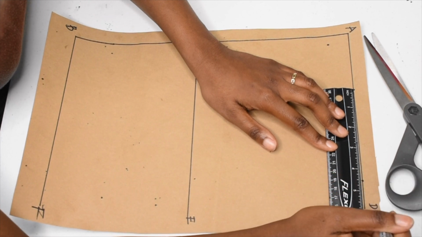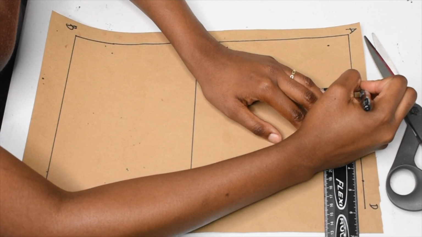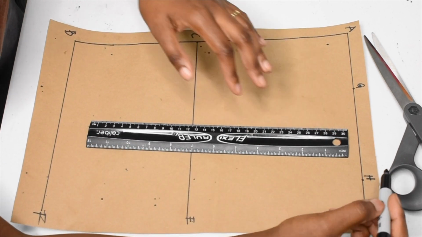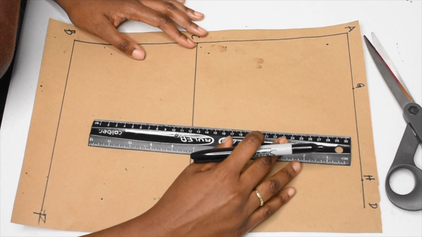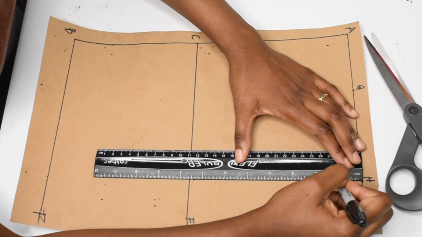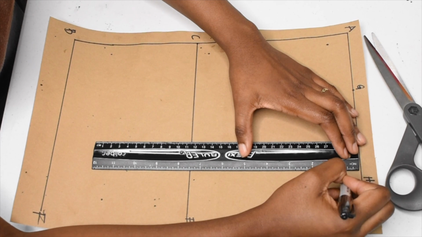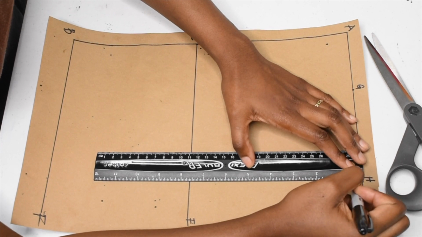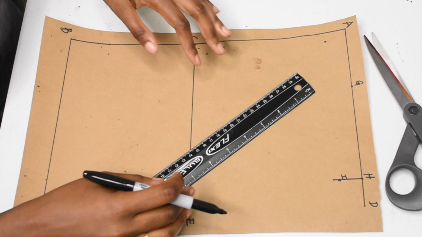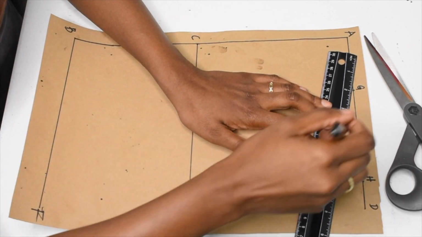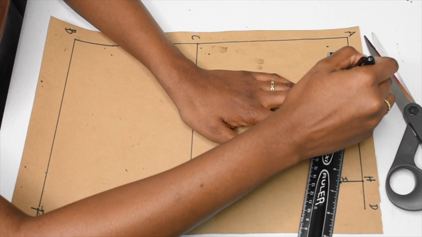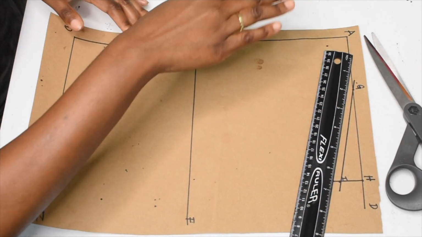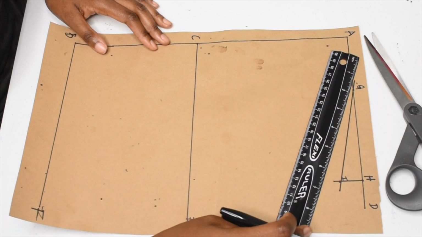So we're going to make a mark there, and we're going to label this G and H. Now from point H, we're going to go down 1 inch, and that is going to be point I. So we're going to create a line from H to I, and then we're going to create a diagonal line from G to I. And this is our diagonal shoulder slope, because our shoulders are not straight across, they are sloped.